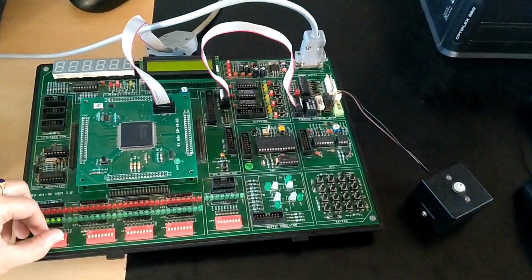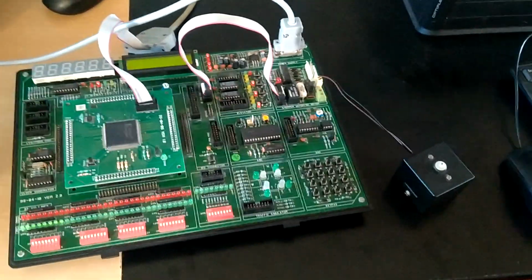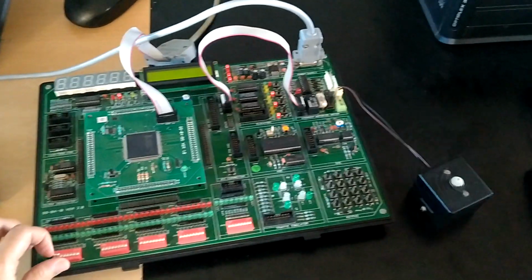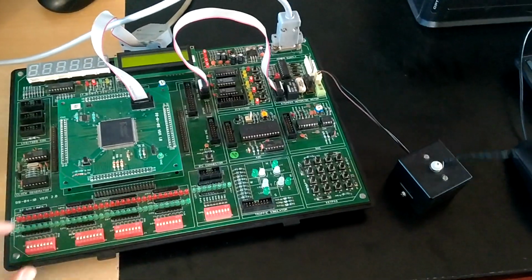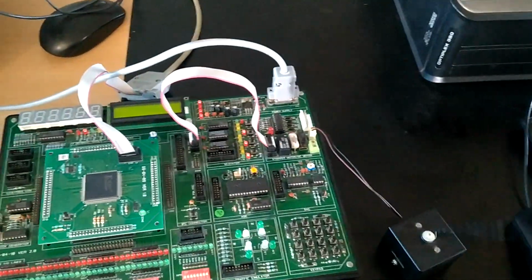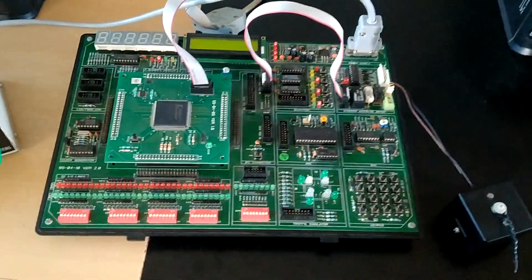You can see here. If I need to reduce, I'll go back. See, now it is even reduced. So this is how, by changing the pulse width, that means internally the voltage, I'm going to control the speed of this DC motor.